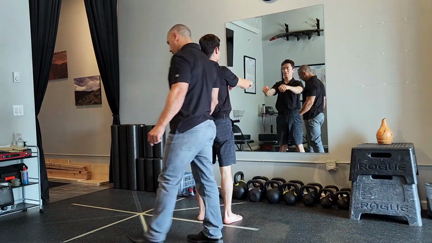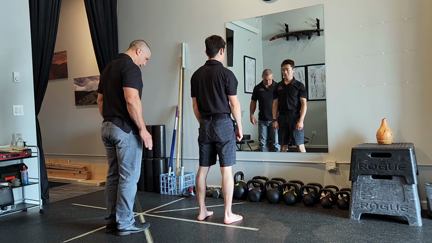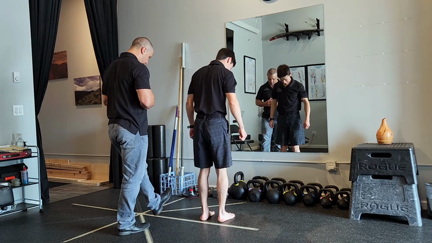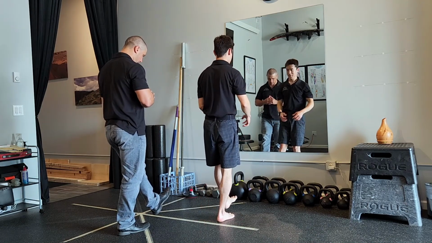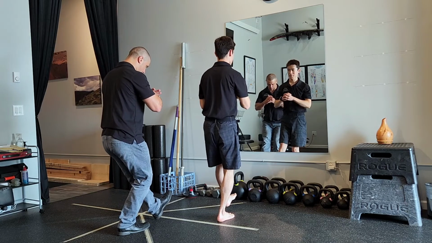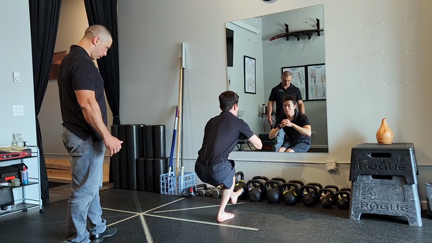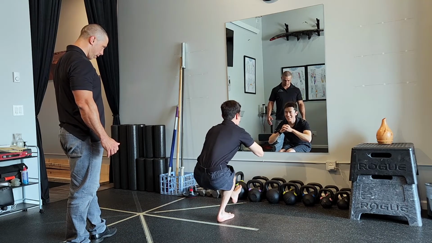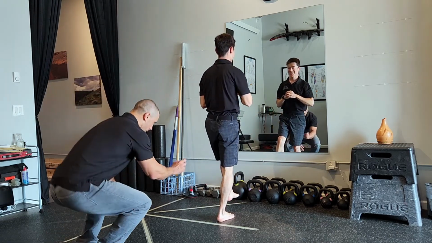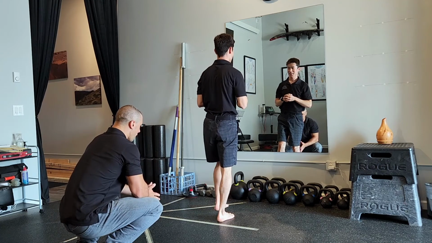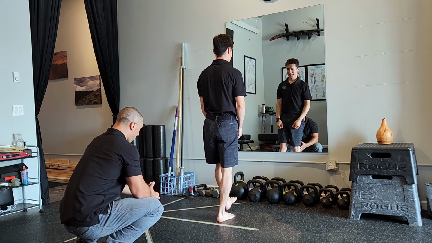Perfect. Now we're going to challenge you a little bit here. I want you to stand on the right foot, left foot just slightly forward. All I want to see you do is drop into that pistol squat until the heel taps, and then come back up. Good. Oh, you're going really far. Good. Come on back up. So slight rotation of the knee, but overall really good strength. Let's see the left side.